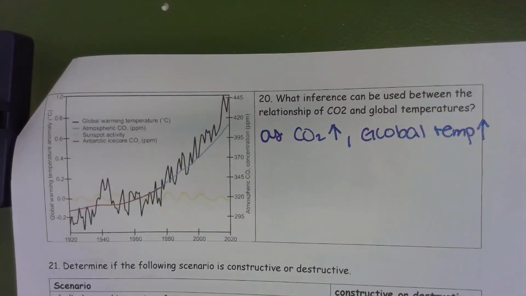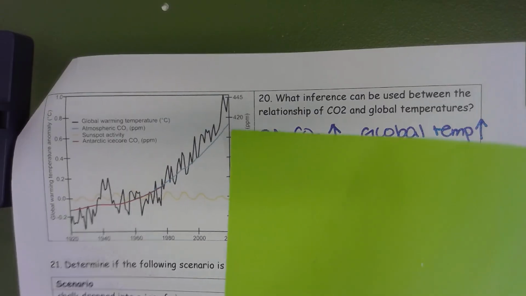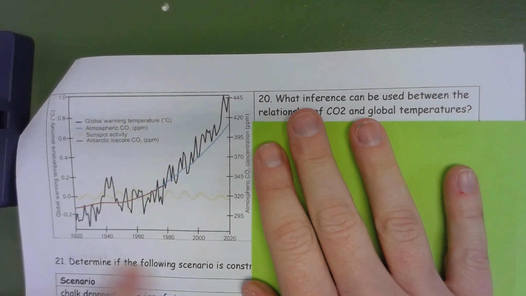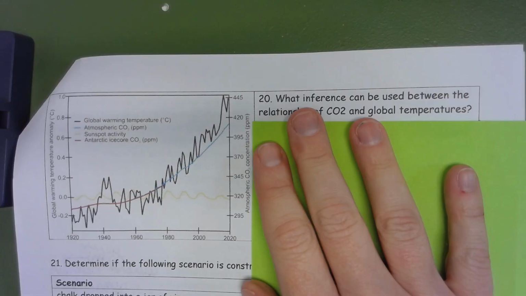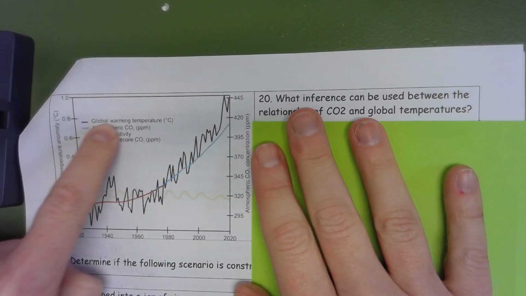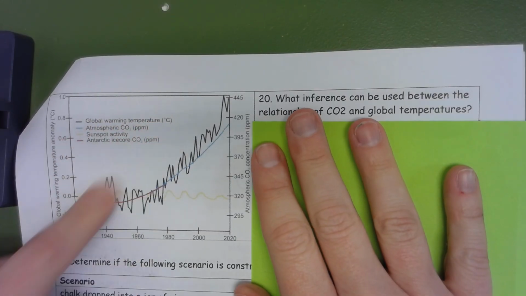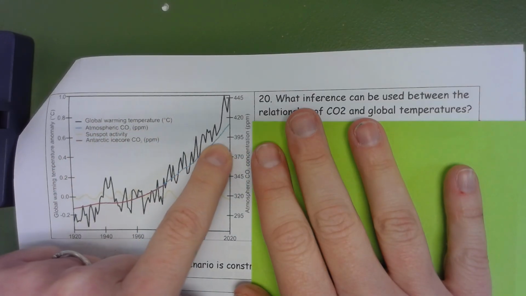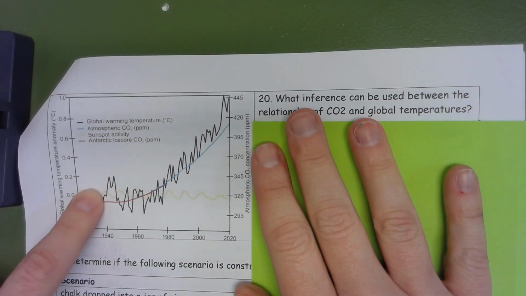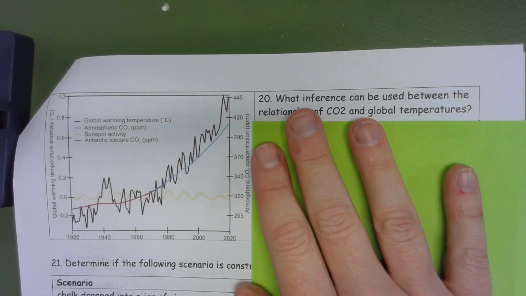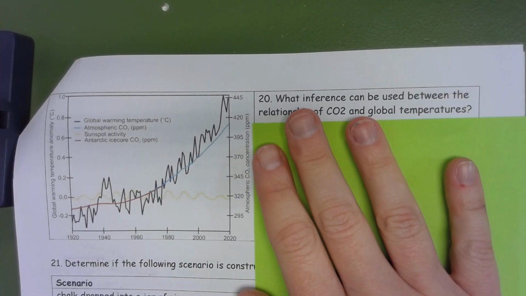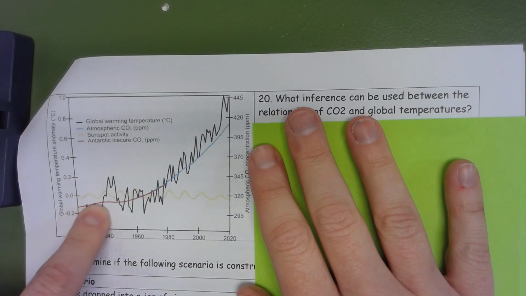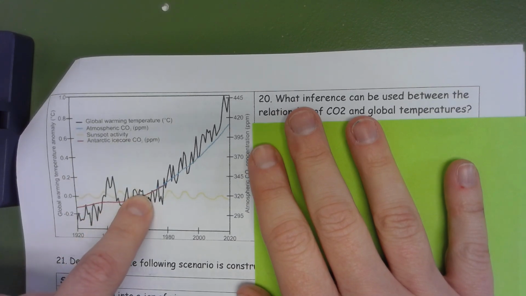Okay, this next one. We have this really cool chart. It's got multiple axes. Let's look. It's comparing global warming temperatures in degrees Celsius, that's the black, atmospheric CO2, which is the blue, sunspot activity, so that's going to be like the sun having extra electromagnetic waves, and then the Antarctic ice core CO2, which is like how much CO2 is being stored in Antarctica.